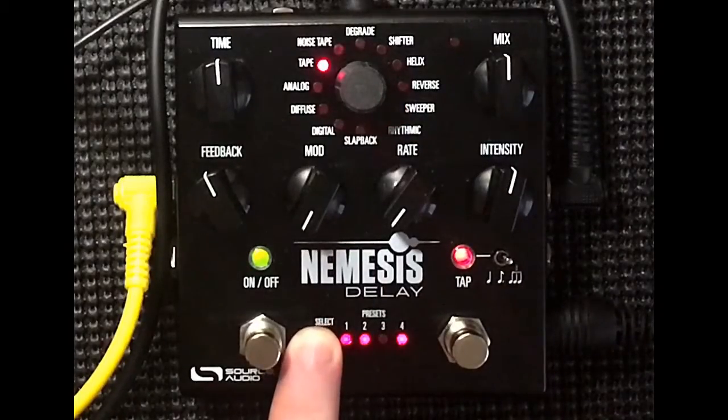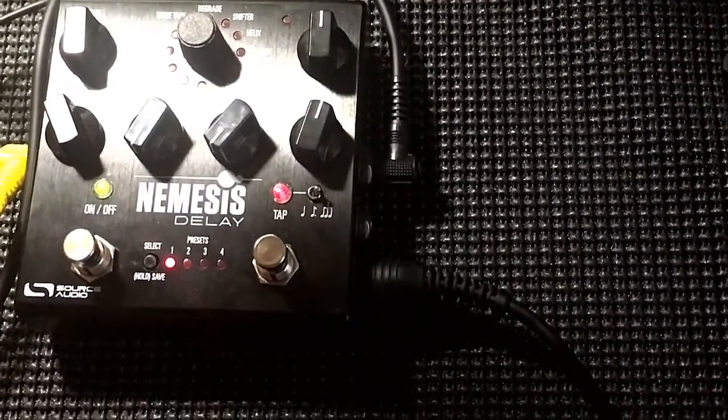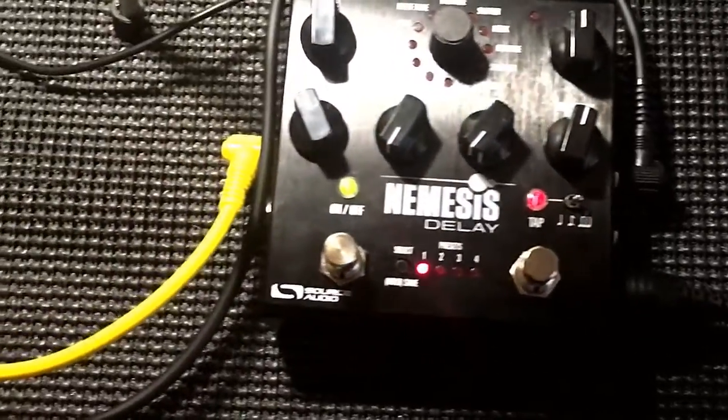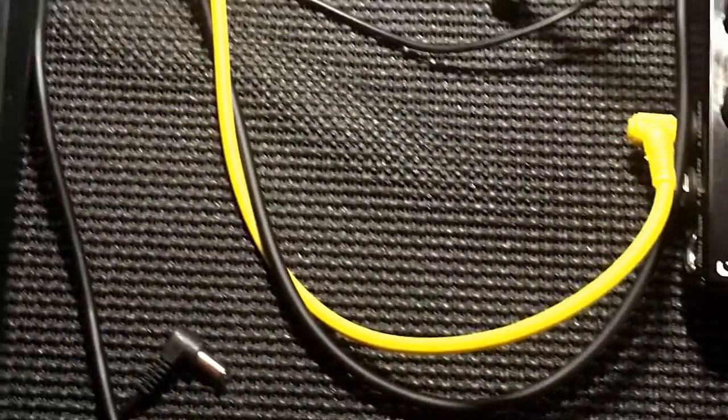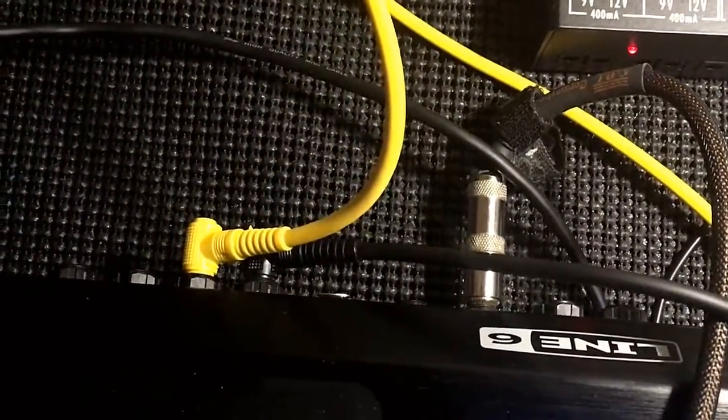For connections, we have plugged in a standard MIDI cable running from the MIDI out port on the Helix to the MIDI in port on the Nemesis. We will be using the Helix as a MIDI controller to change parameters on the Nemesis. We have connected the Nemesis Delay to effects loop 1 of the Helix.